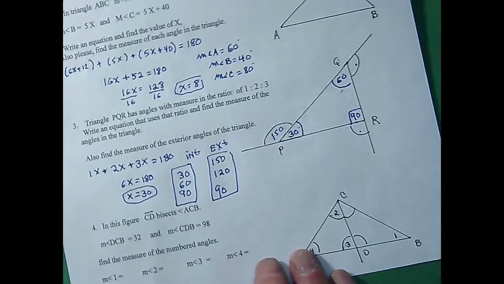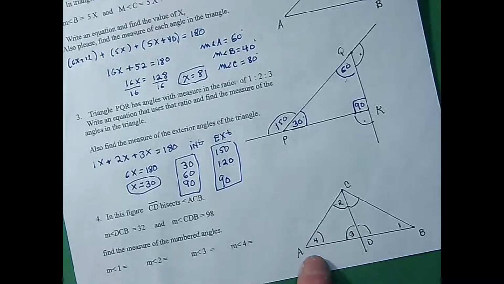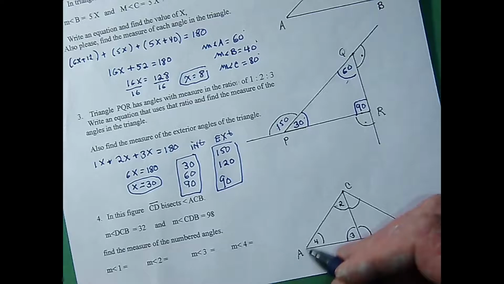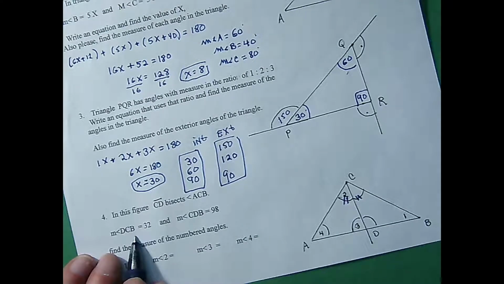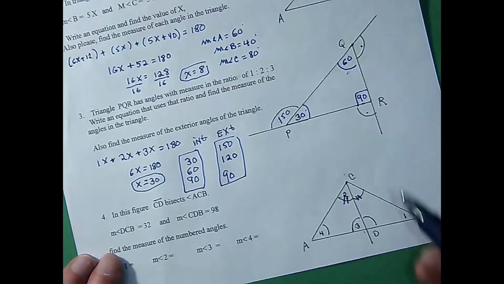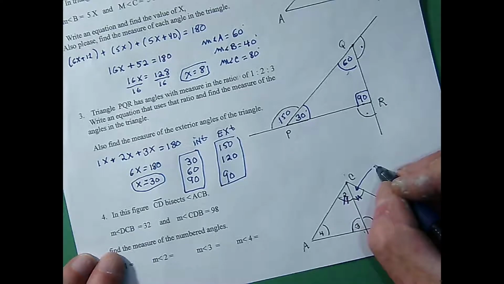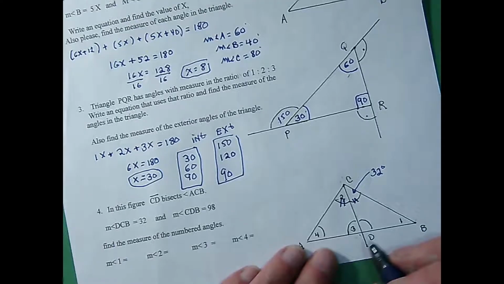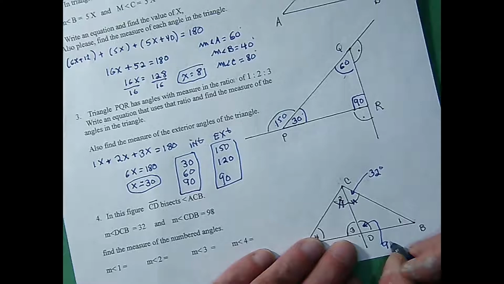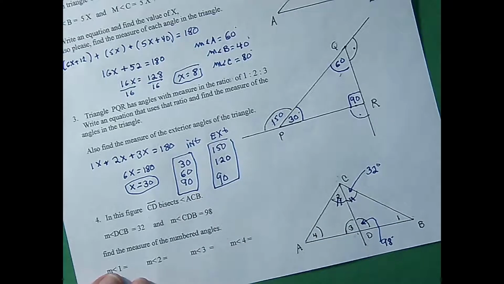We get another chance to look at this question, and it's a pretty good question. Here's another angle bisector circumstance, and you've got to keep that thought in mind. This question is going to come back to haunt you. CD bisects angle ACB. Right off the bat, we ought to mark that these two angles are congruent. And it tells me that angle DCB, this angle, is 32 degrees. And angle CDB, this angle, should be 98 degrees. And using those thoughts, I'm supposed to find out every other angle in the triangle, all the numbered angles.